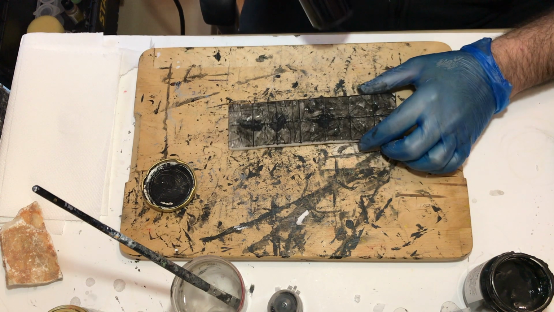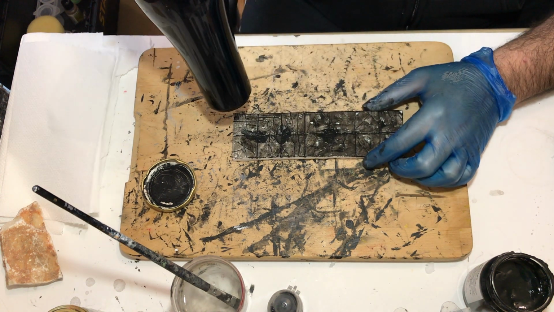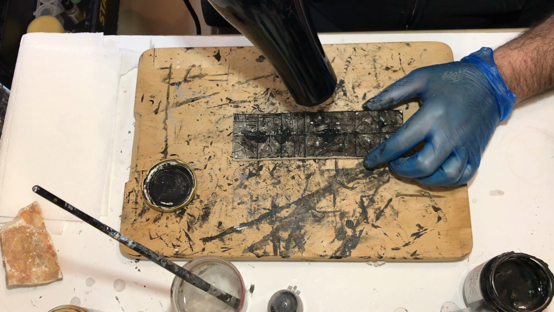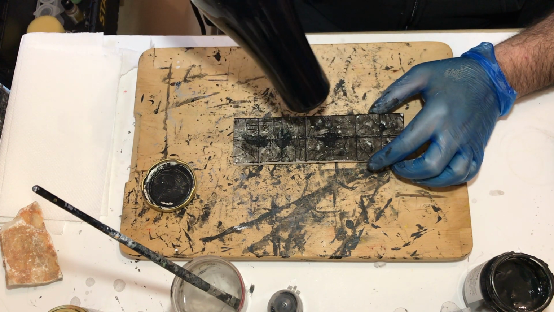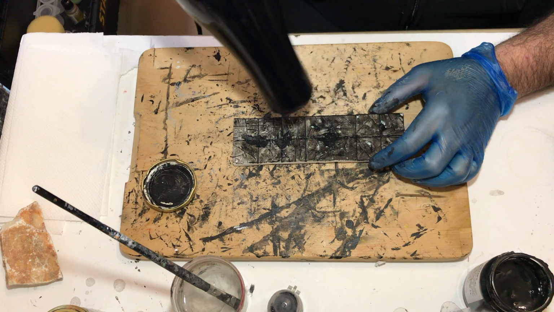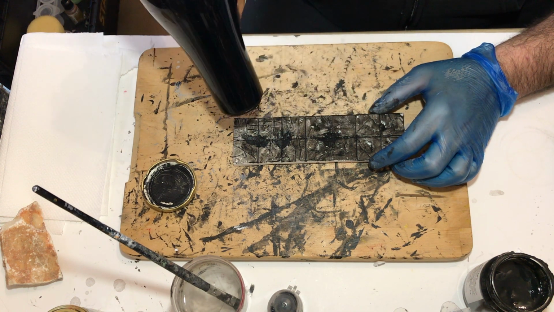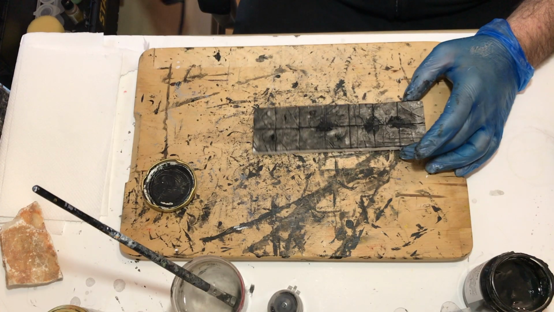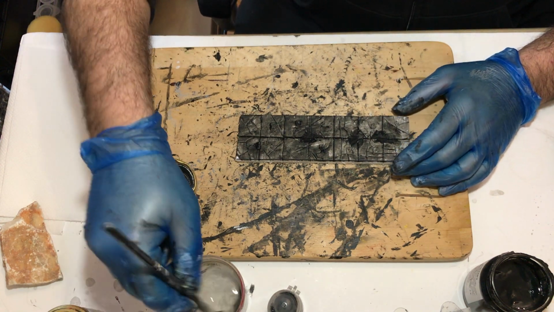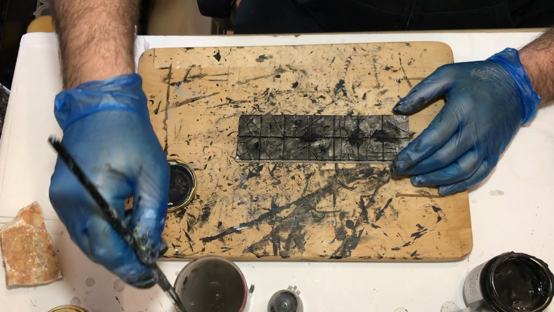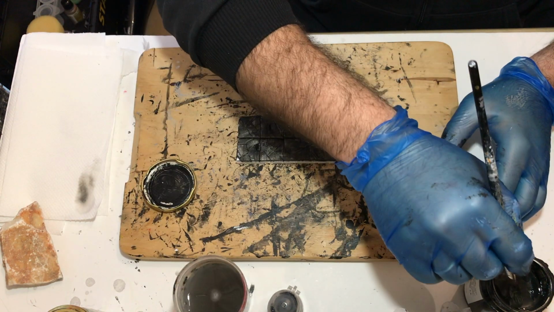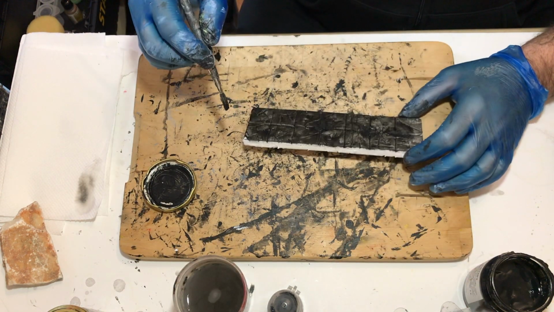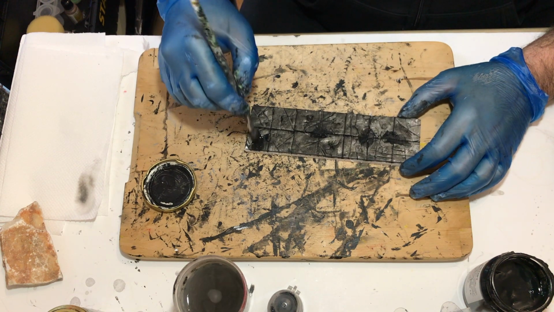Before we apply the second layer, we have to make sure that the first layer dries. At this point, the hair dryer can speed up the process. I prefer using cold air to dry the paint. Once dried, we can apply the second layer. Do not be afraid to thin down with water. It will help cover any missed cracks from the previous application.